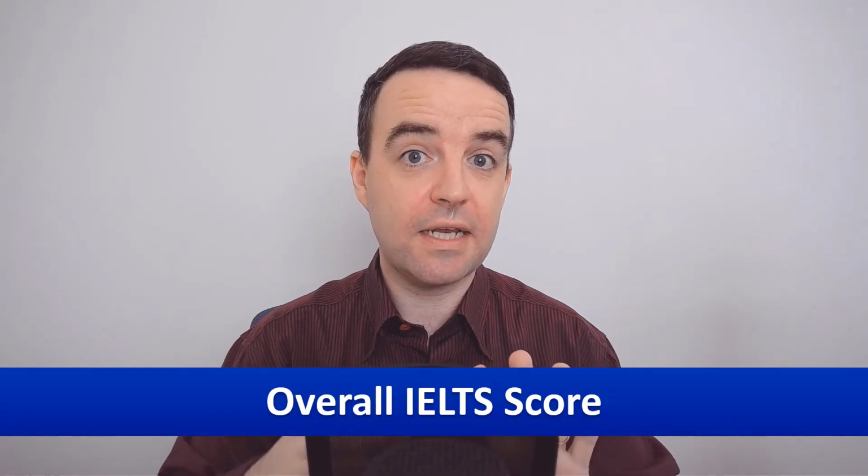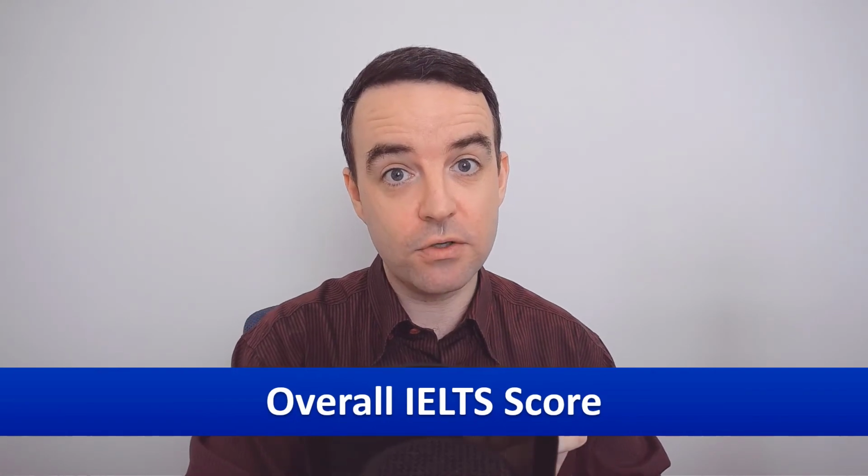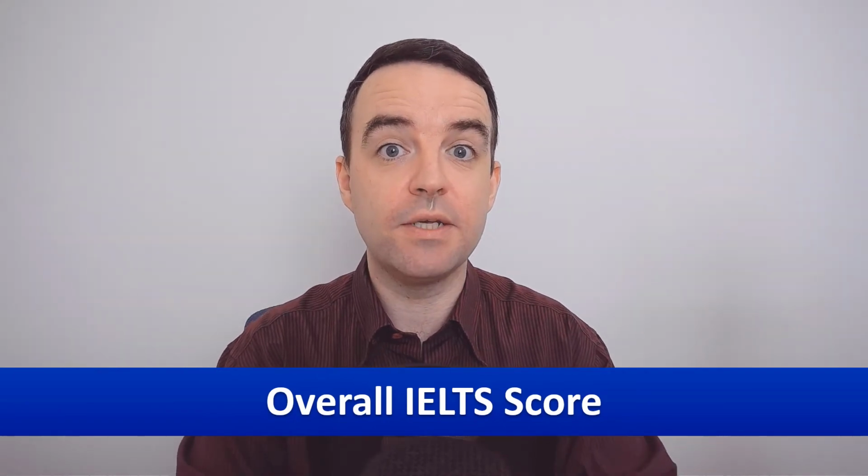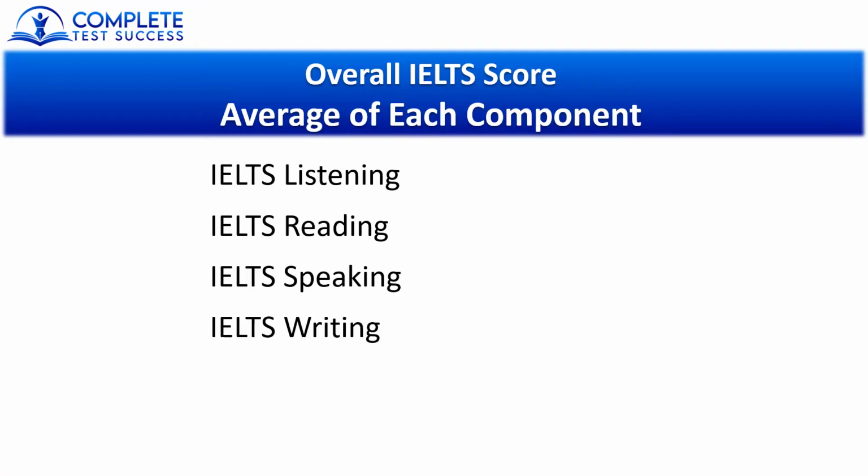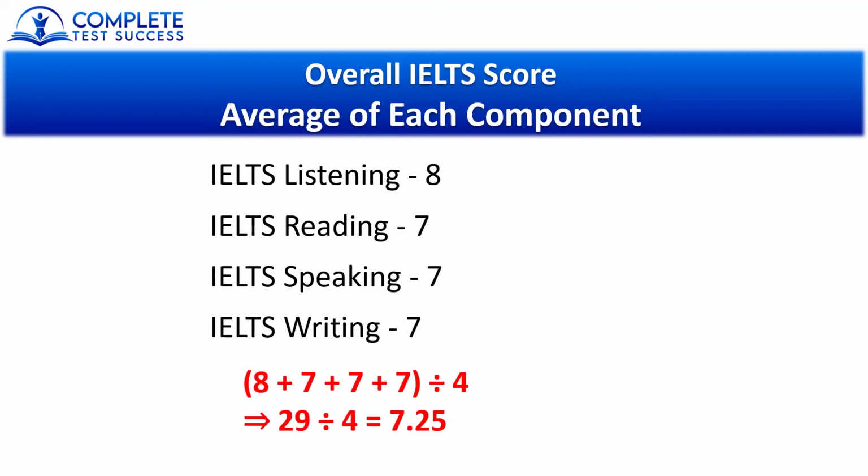Okay, so now you know exactly how reading, writing, listening, and speaking are scored. So let's see how those are combined to make up your overall IELTS score. So with these, they're equally weighted, which means that each one represents a quarter or 25%. So very simply, we just add them up and divide by 4. So again, we're looking for the average. Let's say a student got 8, 7, 7, 7. Those are added together and divided by 4. And that will give us 7.25. And this time again, that score is rounded up. So the overall IELTS score for this candidate is band 7.5.